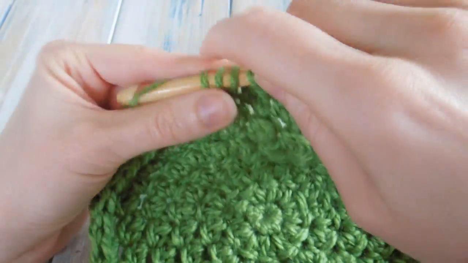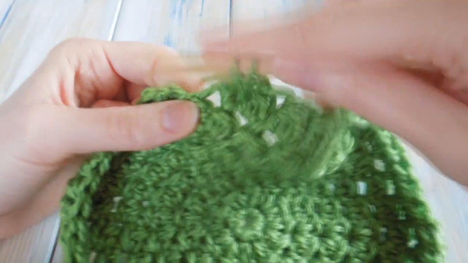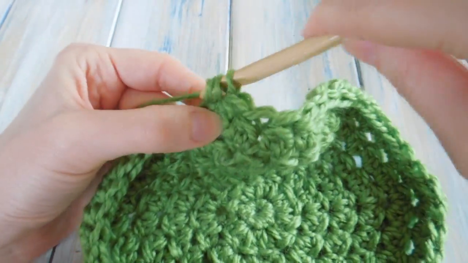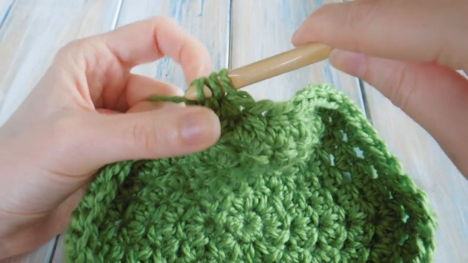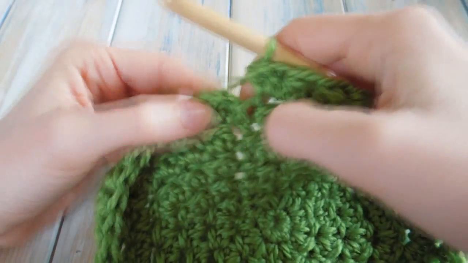So on our increase rounds we always end with 2 clusters. There's 1, and go back to the same stitch to do another, and then we just slip stitch in the top of our 2 chain to join the round.